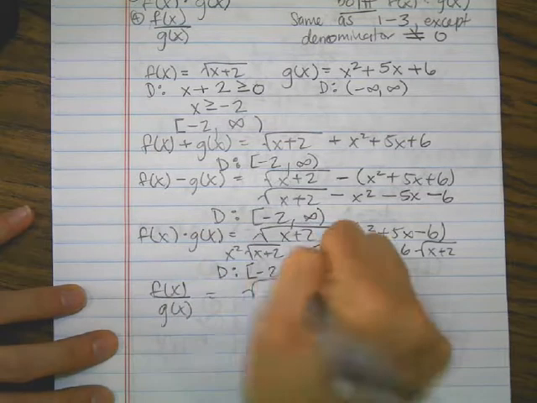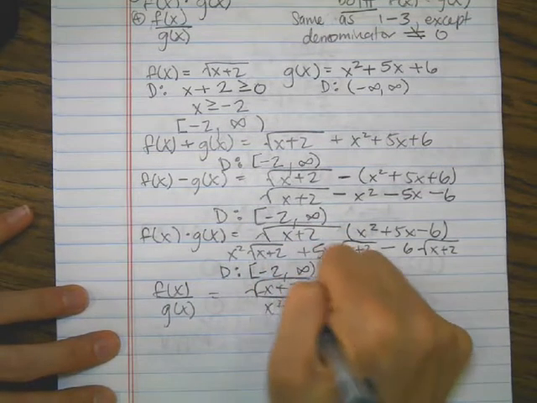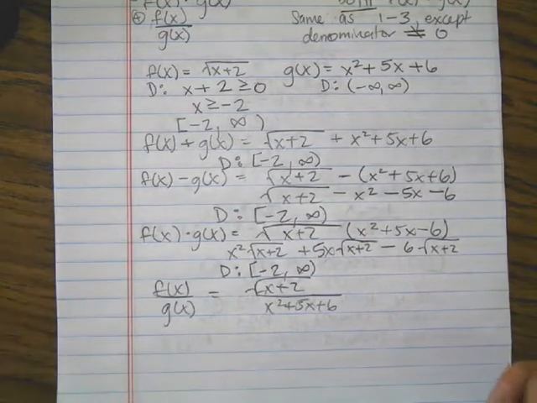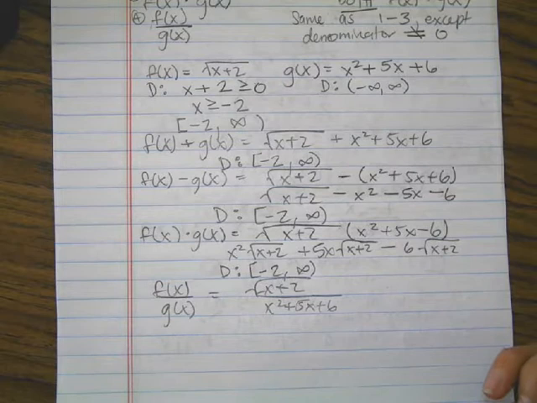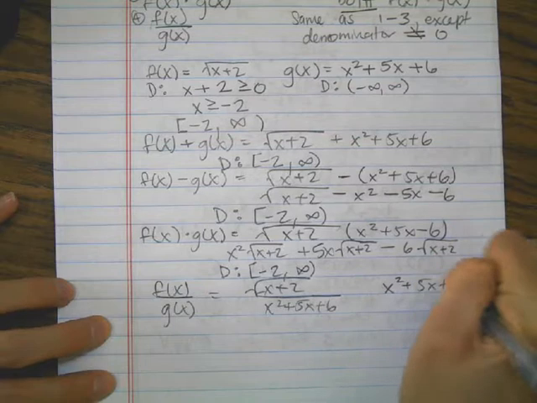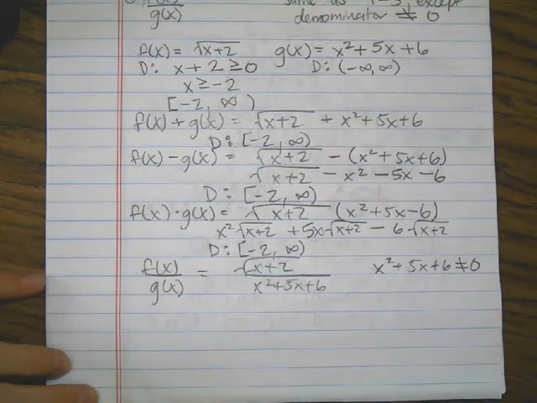The last one is square root of x plus 2 over x squared plus 5x plus 6. Now, this domain is a little different. It's a smaller domain, however, the bottom cannot be equal to 0. So, x squared plus 5x plus 6 is not equal to 0. Can this thing be factored?